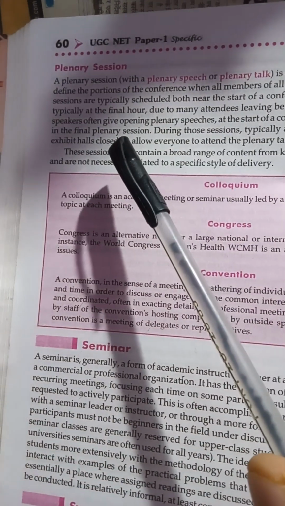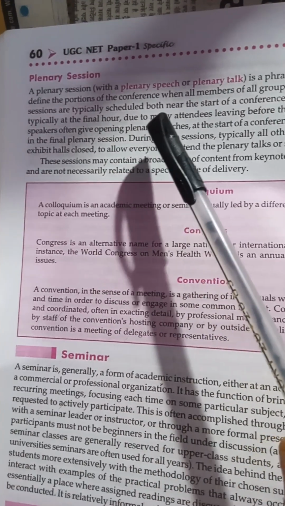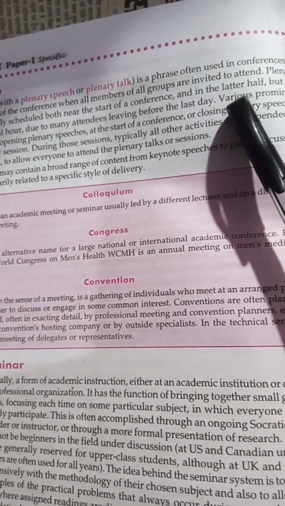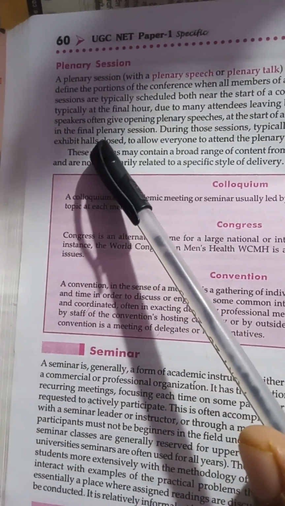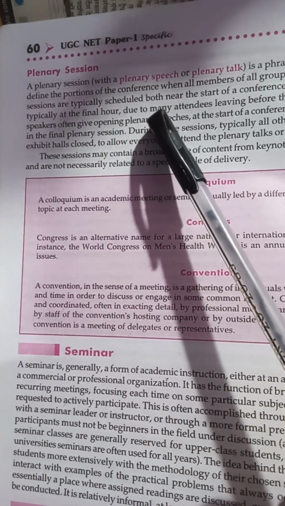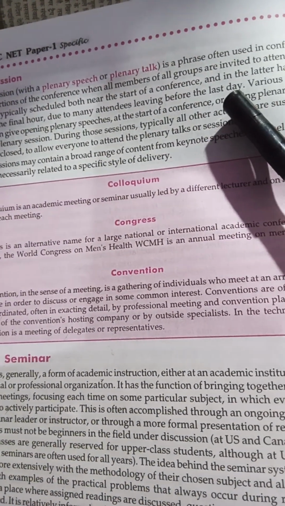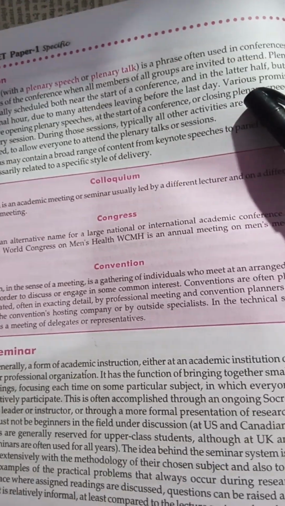Plenary sessions are typically scheduled both near the start of a conference and in the latter half, but not typically at the final hour, due to many attendees leaving before the last day of the conference.